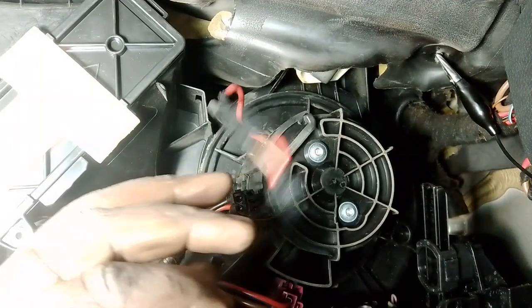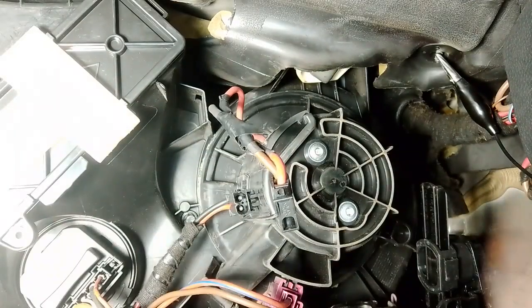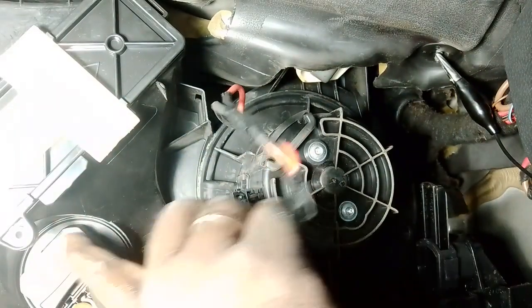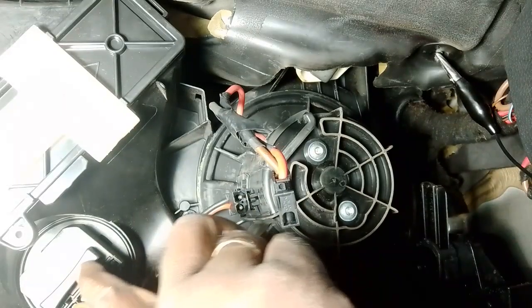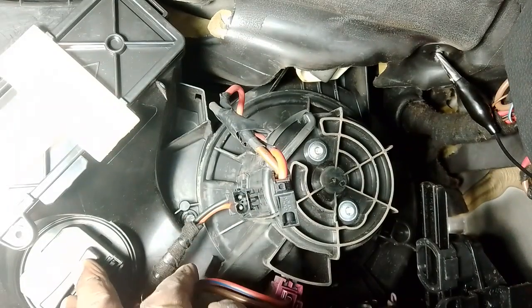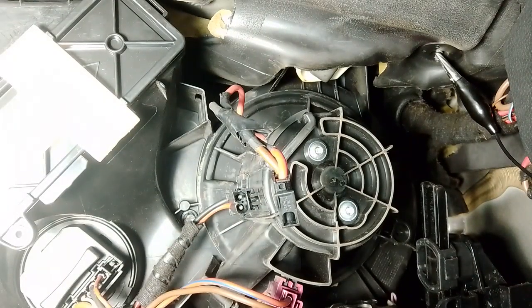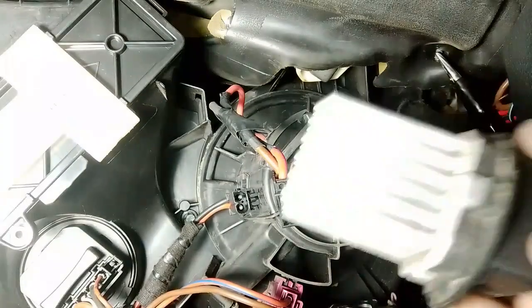Fellows, as you can see, the resistor is what you see here. Okay, this is the new resistor. So the new resistor is in, and then let me show you the old resistor. And this is the old resistor.